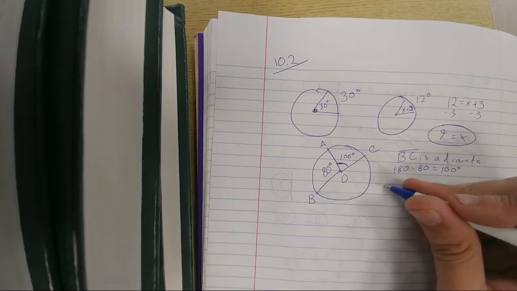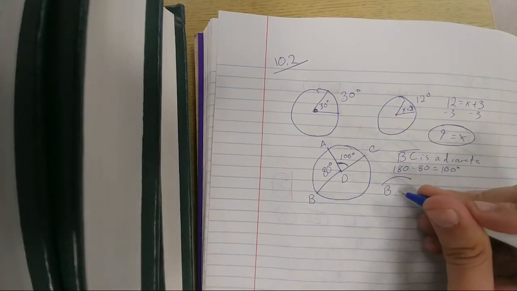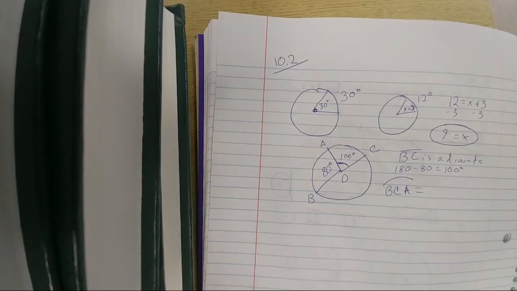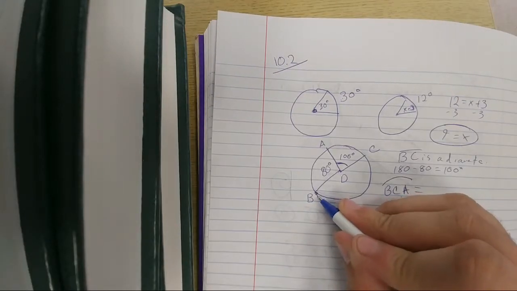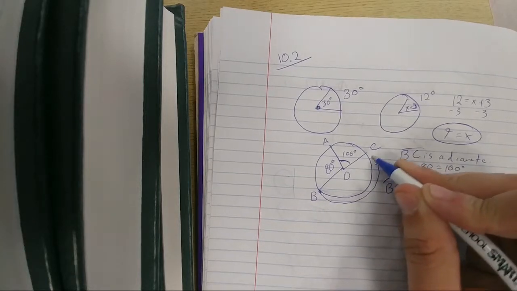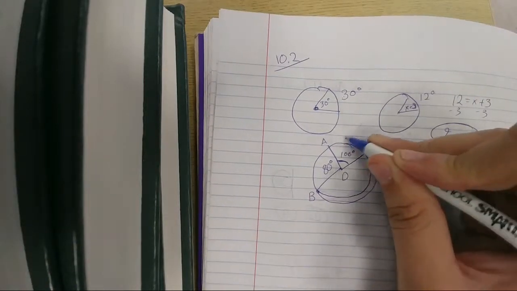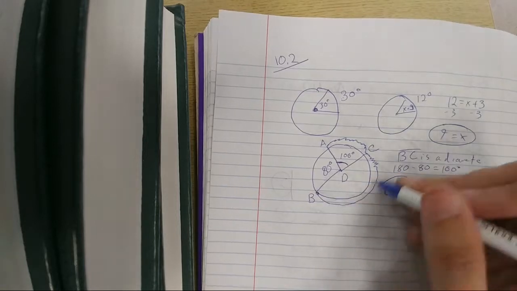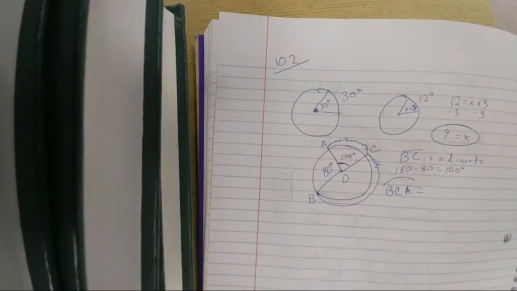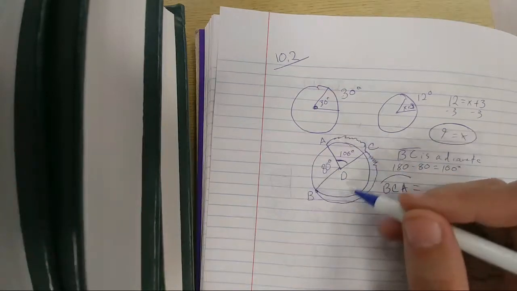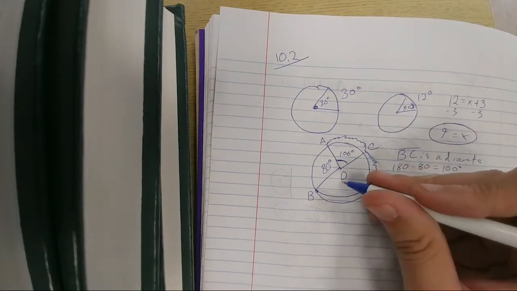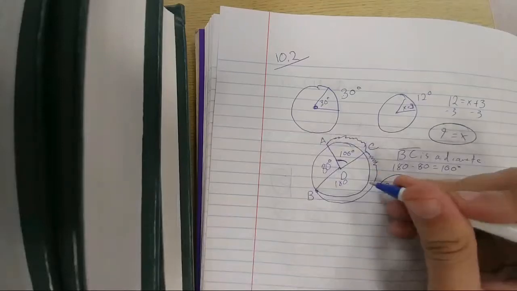I can also ask, what is arc BCA? So pay attention to what order the letters are. Since I asked for BCA, I'm going from here to here. So I'm going from B all the way to A. So we know this is 80, we know this is 100. Just to remind, a full circle is 360, so this has to be 180.